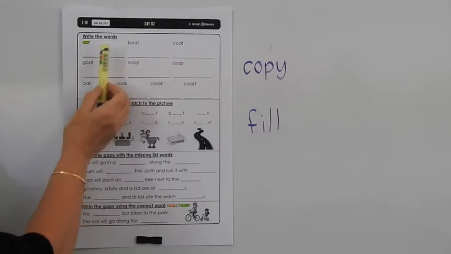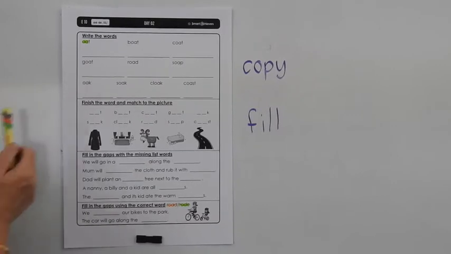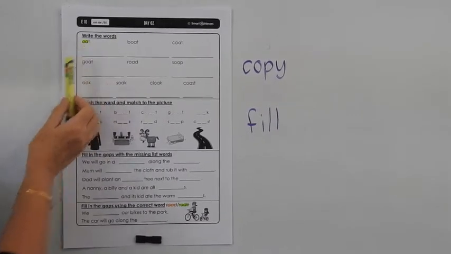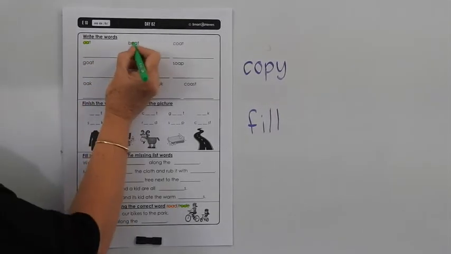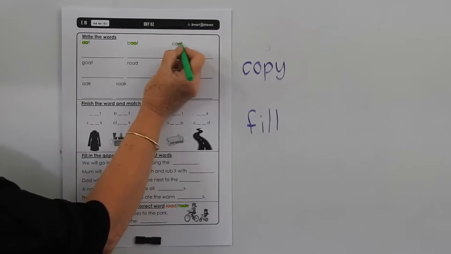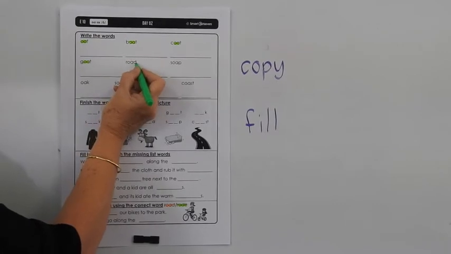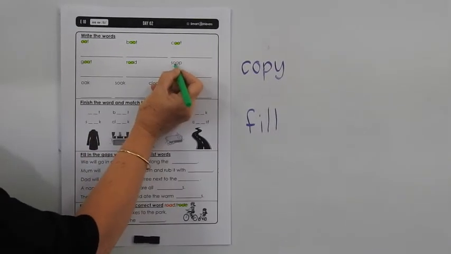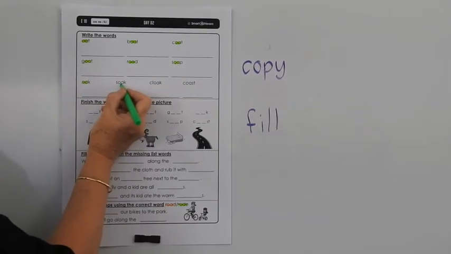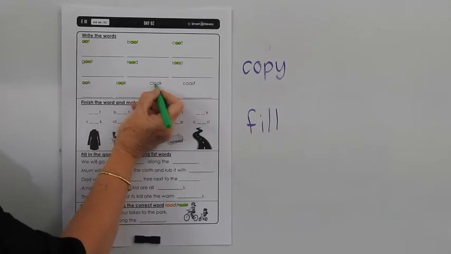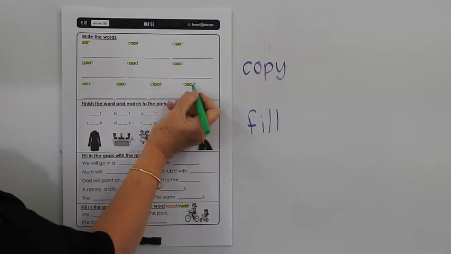E10 day 2, and we're revising that OA in a word can make the long O sound. So we've got oat, boat, coat, goat, road, soap, oak, soak, cloak, coast.